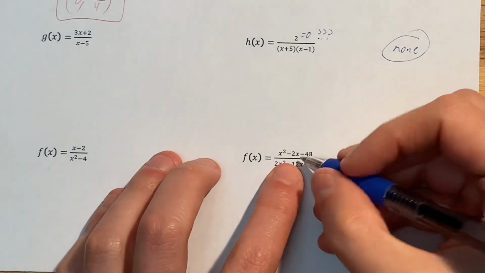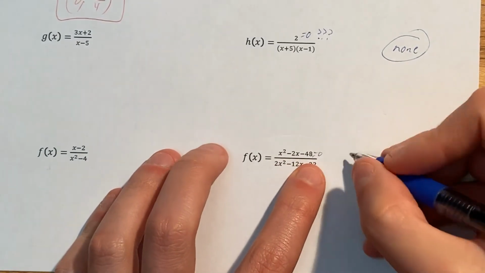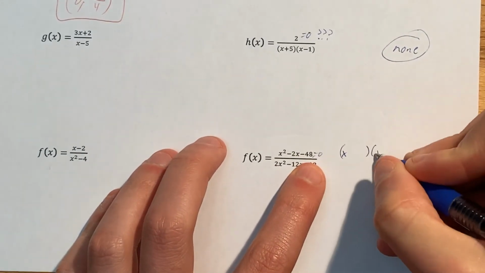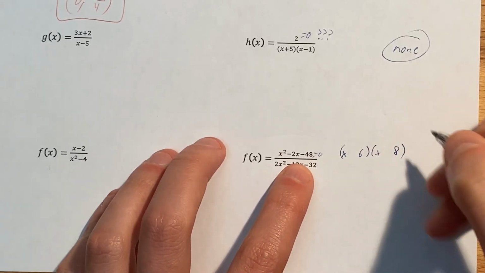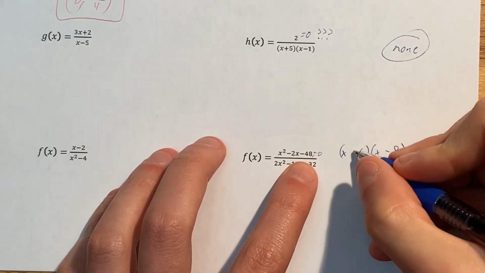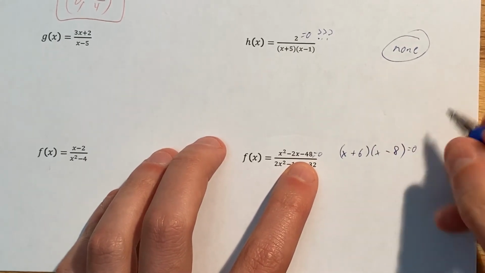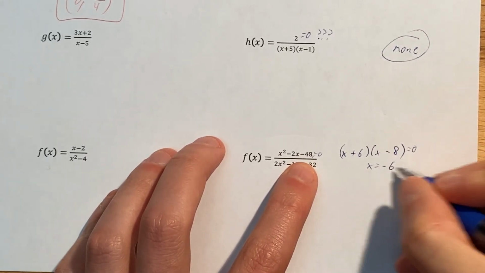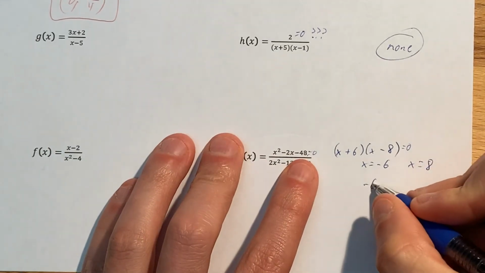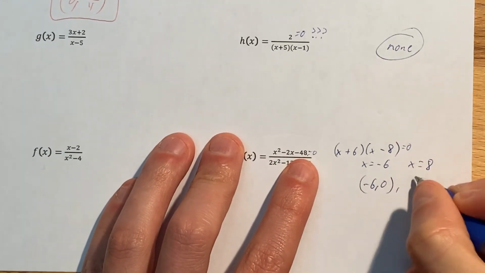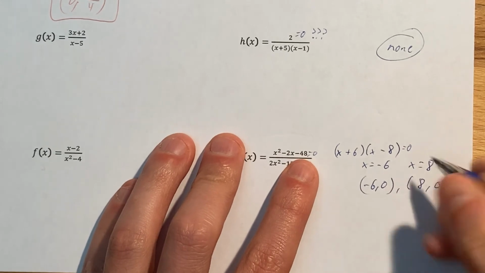Down here, if you set equal to 0, you have to factor it. This will be a 6 and an 8. It'll be a negative 8 and a positive 6. So you get x equals negative 6 and x equals positive 8. So you have two intercepts, negative 6, 0 and 8, 0.